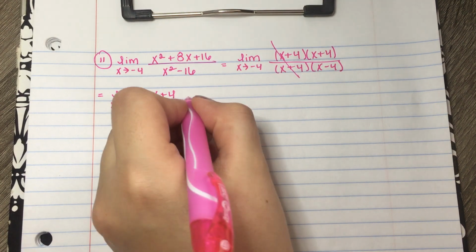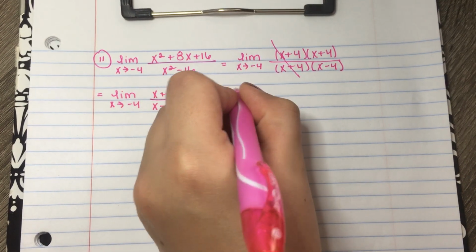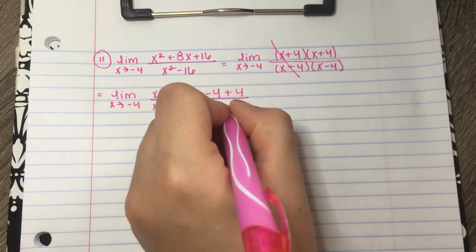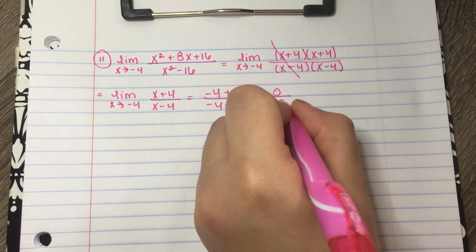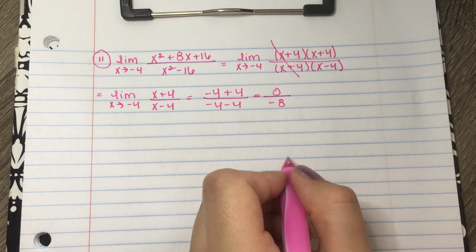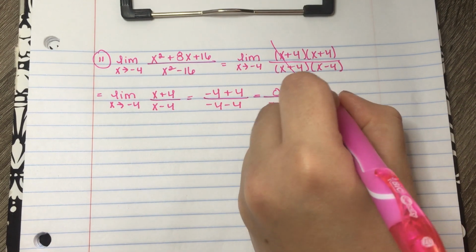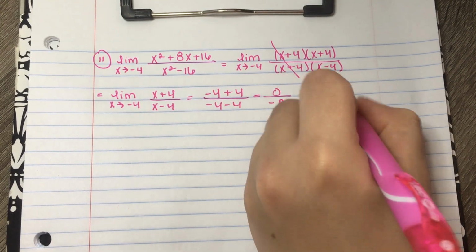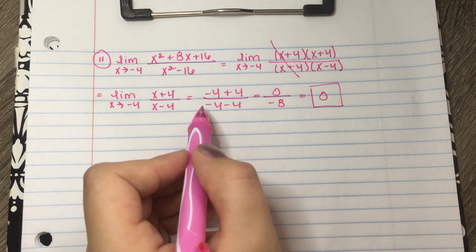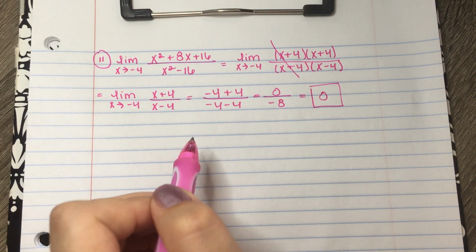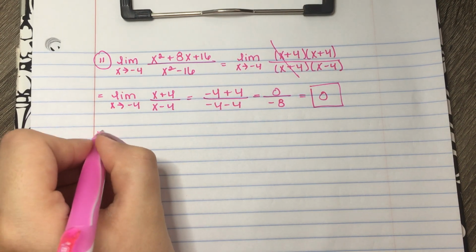Let's plug in that -4. We have -4 plus 4 over -4 minus 4. -4 plus 4 is 0. -4 minus 4 is -8. And then a lot of people were saying, oh, undefined. No, 0 is okay in the numerator. All right, this is equal to 0. All right, 0 is a-okay in the numerator. All right, and then notice once I plugged it in, I got rid of my limit notation. Okay, 2 more to go.